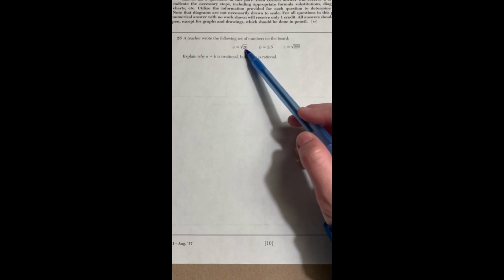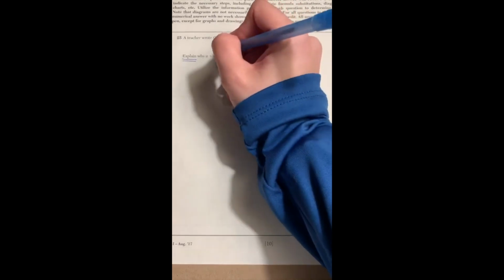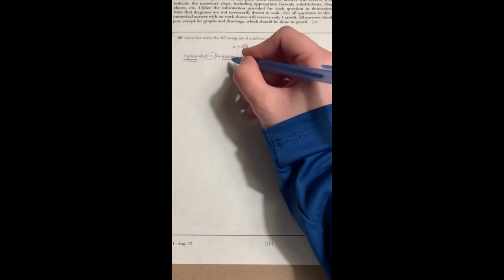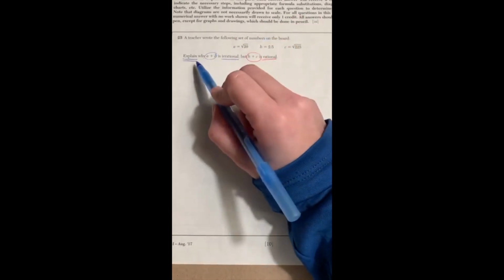Number 25, a teacher wrote the following set of numbers on the board. A equals square root of 20, B equals 2.5, and C equals the square root of 225. Explain why A plus B is irrational, but B plus C is rational. So in past lessons, we have learned what irrational and rational mean, and that's going to help us a ton on this problem.